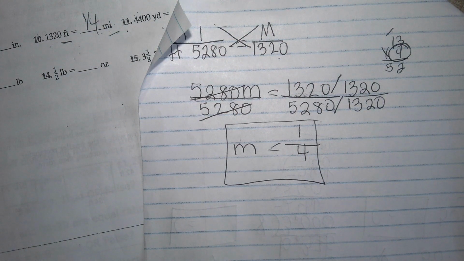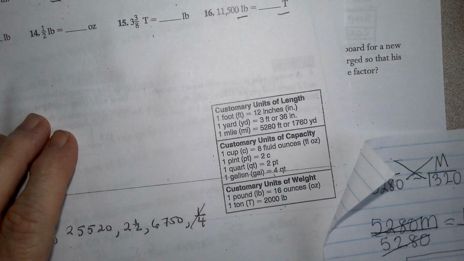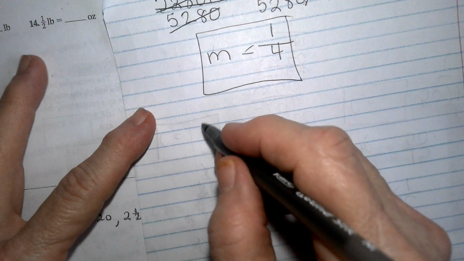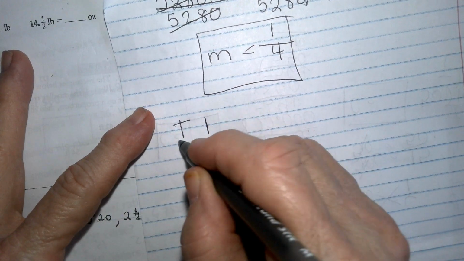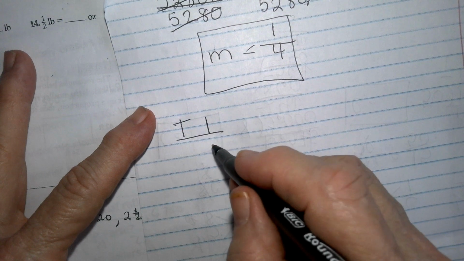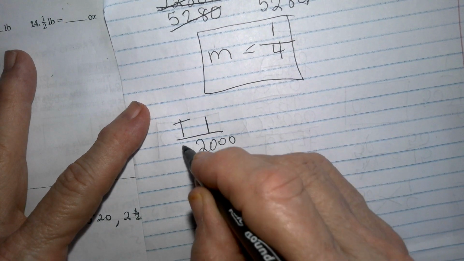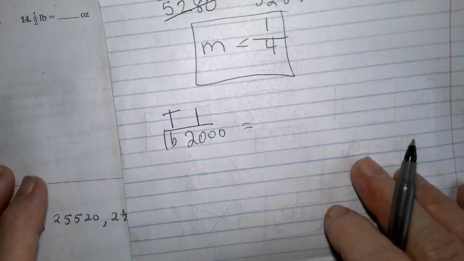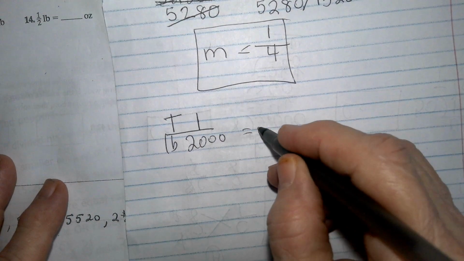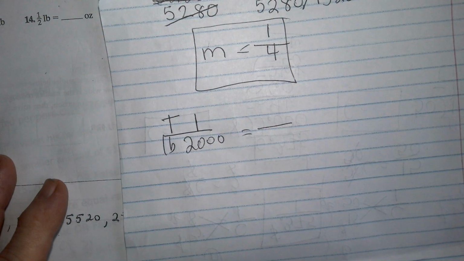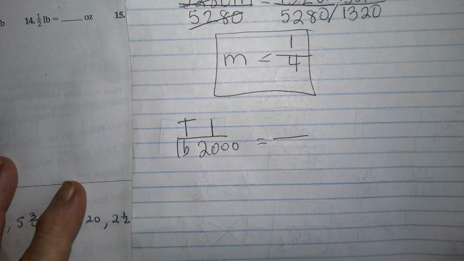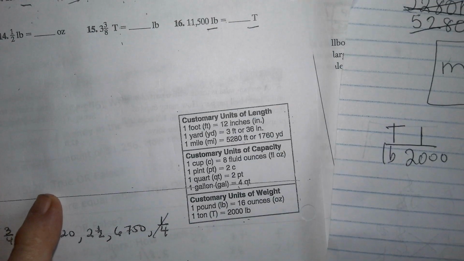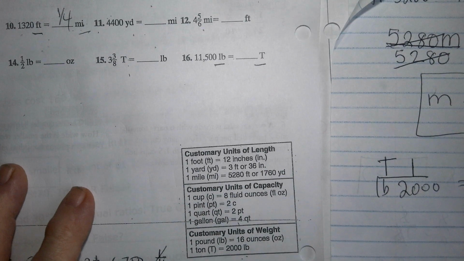Okay, so this is going to be 1 ton is equal to 2,000 pounds. Then who knows where I'm going to go? I've got my ratio. Where do I go then? I can't cross multiply yet.